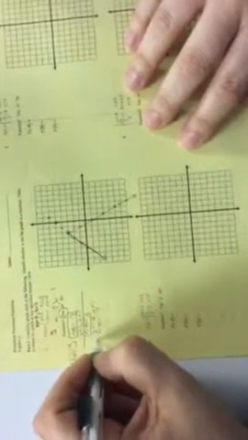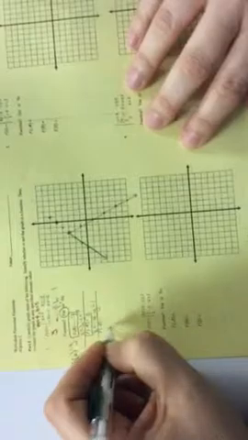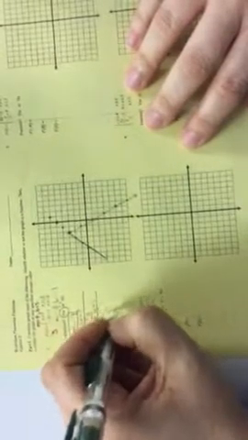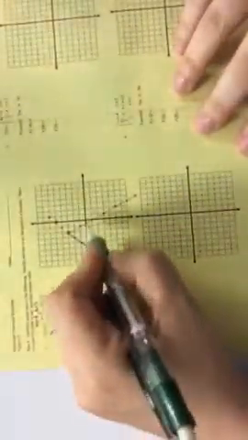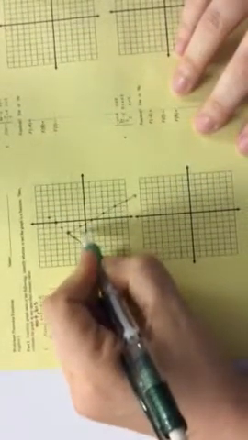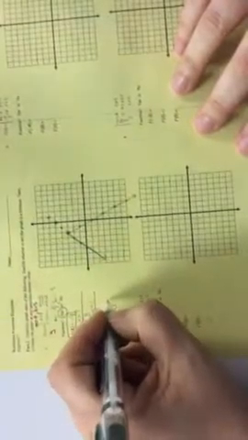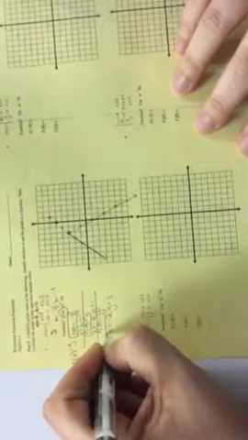And then this one, x equals -2. It's asking what the y is. So go over to -2, and the y value is +3. So the answer is 3 there.